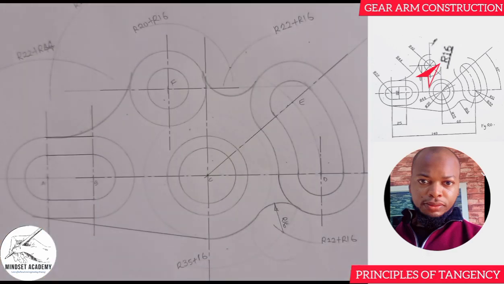Hope you can see that. So we have successfully reproduced the given view that you can see at the right hand side of the screen using the principle of tangency.